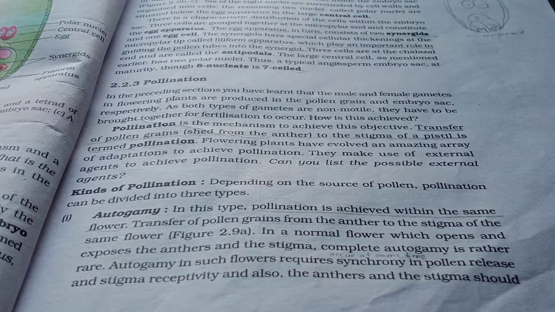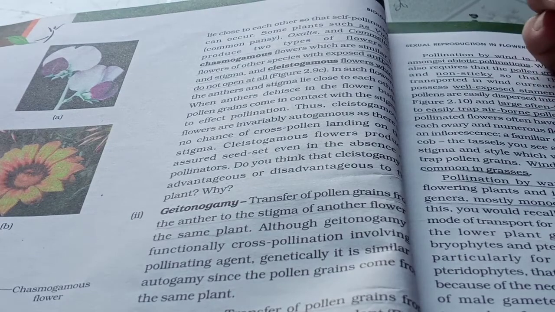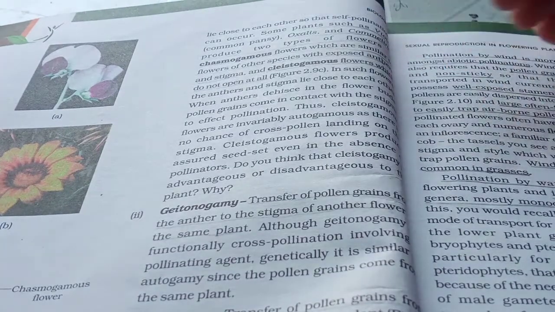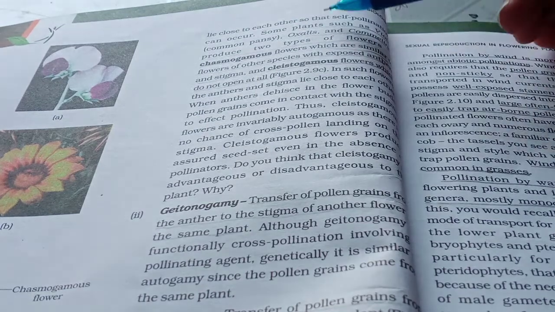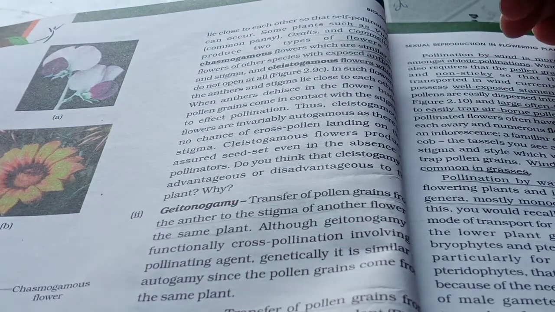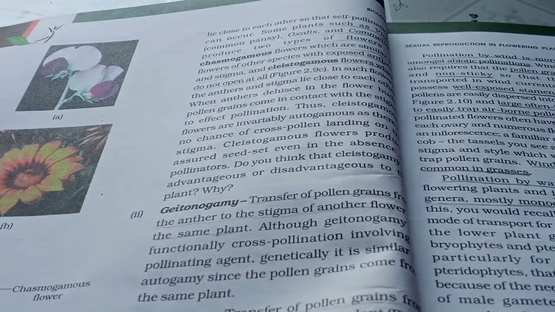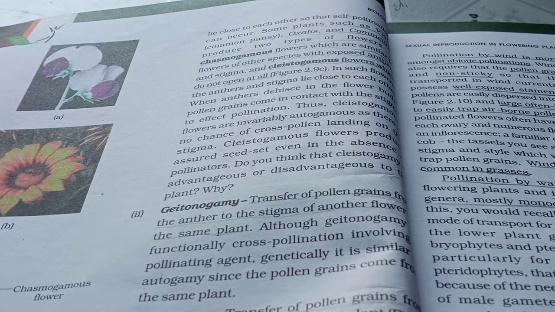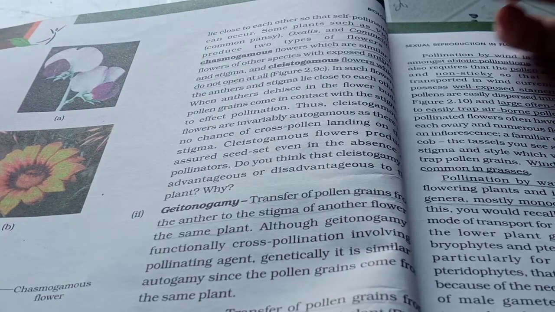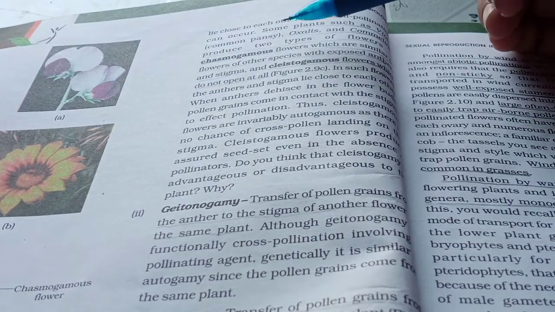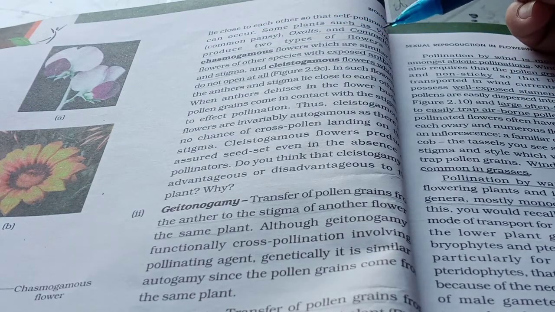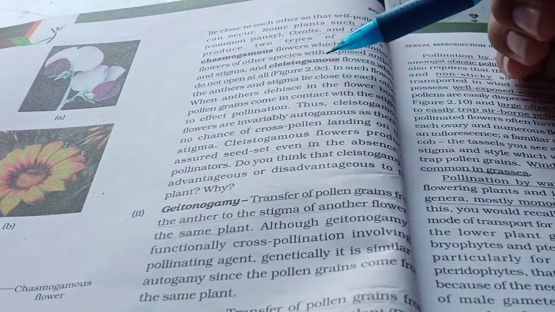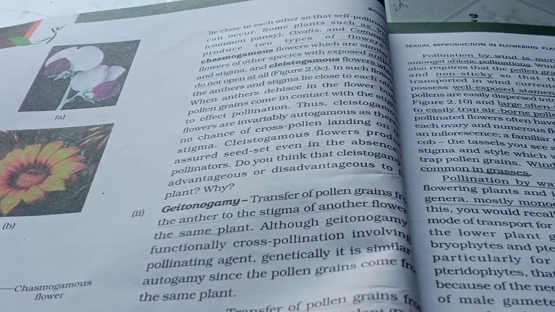The anthers and the stigma should lie close to each other so that self-pollination can occur, that is Autogamy, okay? Some plants such as Viola, that is common pansy, Oxalis, and Commelina produce 2 types of flowers: Chasmogamous flowers and Cleistogamous flowers. Chasmogamous and Cleistogamous. And what are Chasmogamous flowers? They are the flowers which are similar to flowers of other species with exposed anthers and stigma, okay? And Cleistogamous flowers which do not open at all.